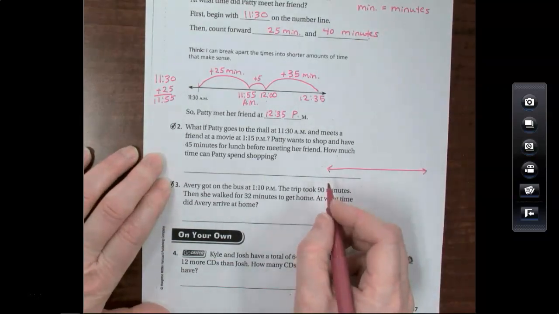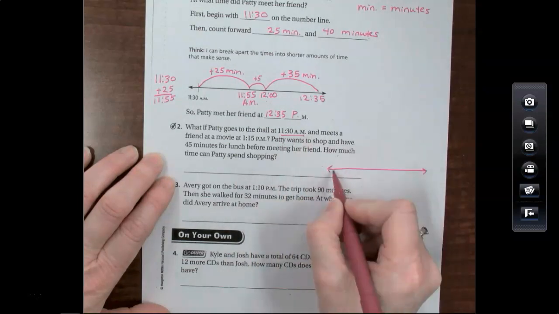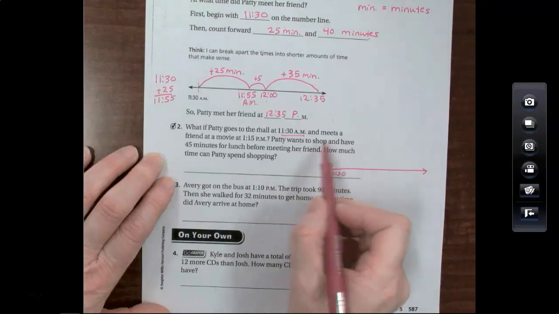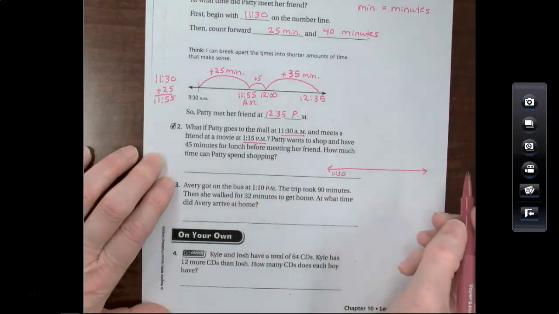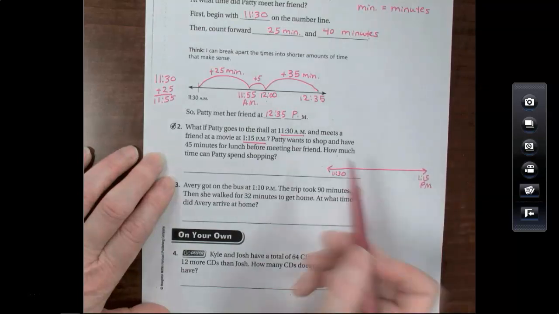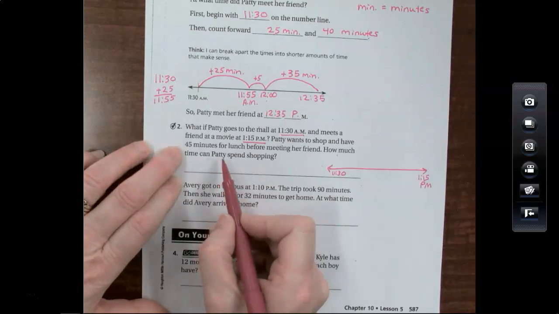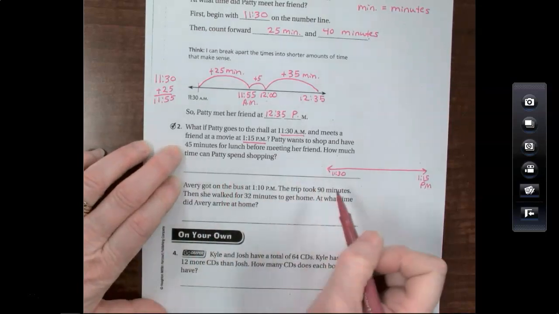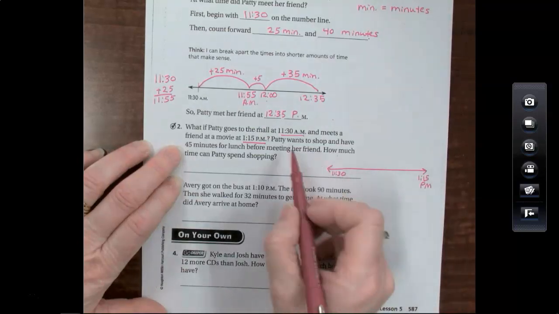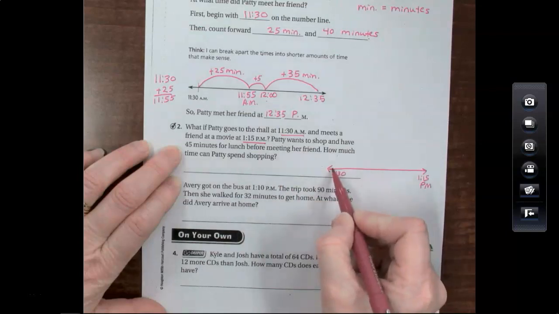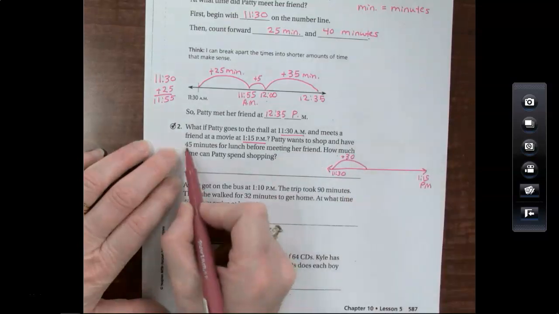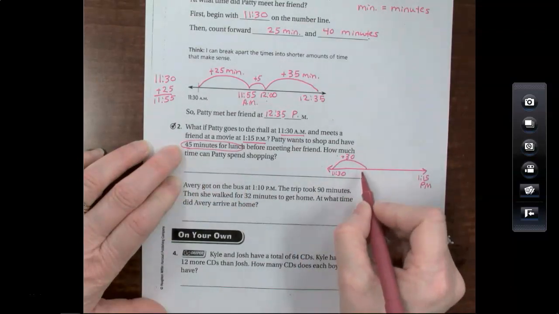Okay, so it says she would want to go at 11:30. So we have the 11:30. And she doesn't want to meet the friend from the movie till 1:15 p.m. So the 1:15 p.m. is going to be here. And she wants to have 45 minutes for lunch. And then she wants to shop. So how much time is she going to have to shop? Well, if we go from 11:30 and take 45 minutes for lunch, if we do 30 minutes of that 45, it's going to be 12.